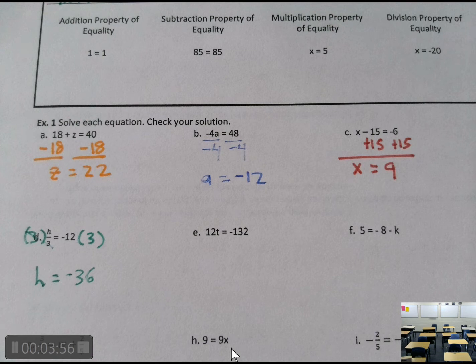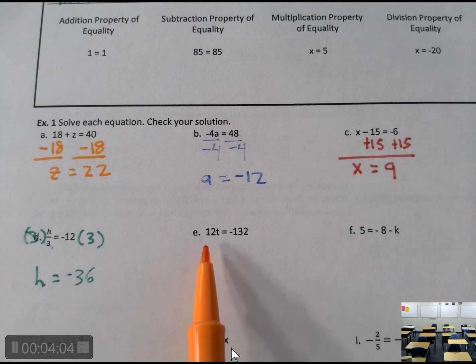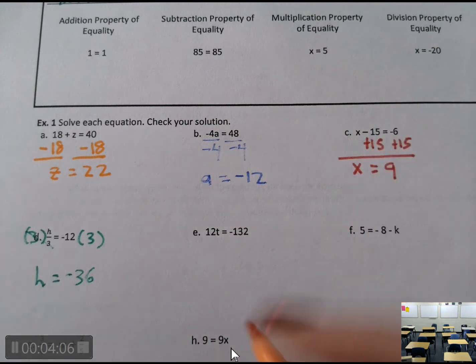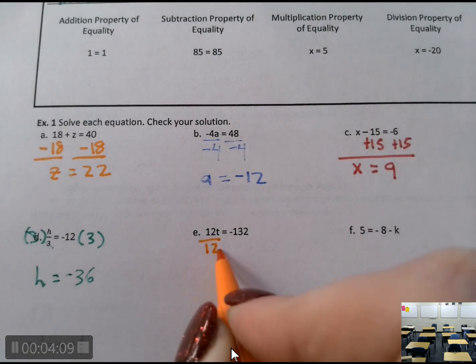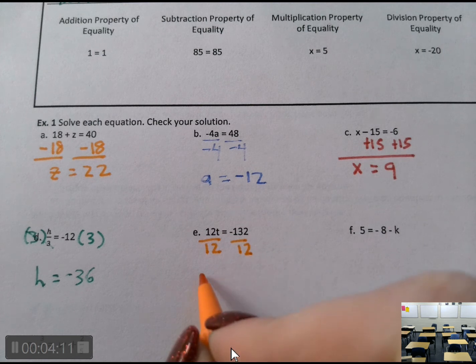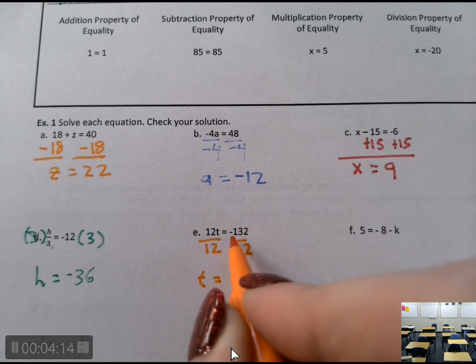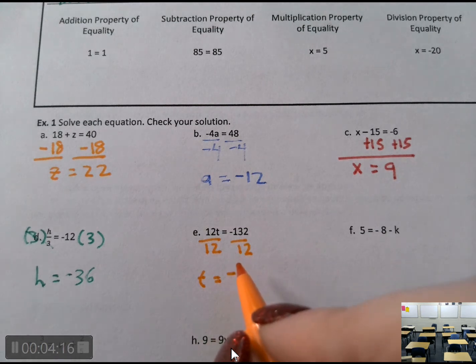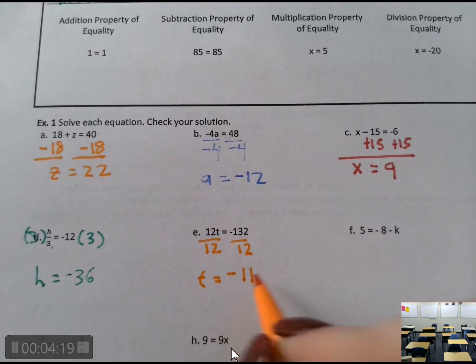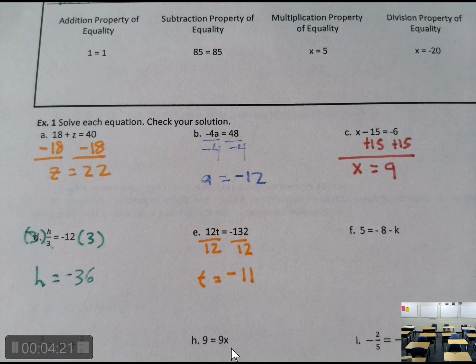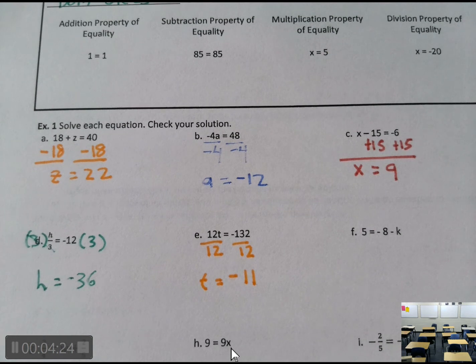For e, 12 times t equals negative 132. Because we are multiplying, we're going to have to do the opposite, which is dividing. So we're going to divide by 12 to get the t by itself. So we're left with t equals negative 11. And if you notice, each time we're doing this, we only have one step to do. We only divide once or multiply once, so on and so forth. So that makes it a little bit easier.